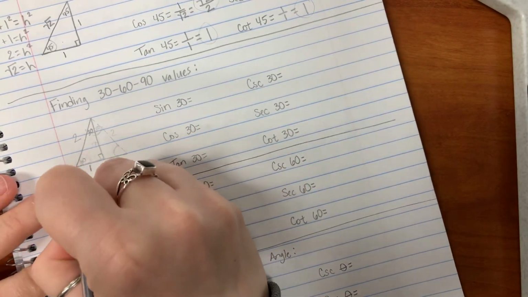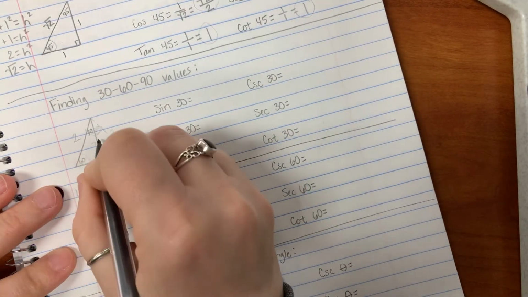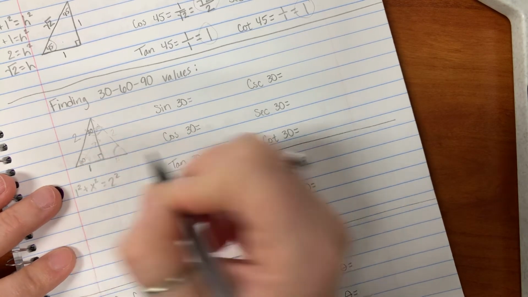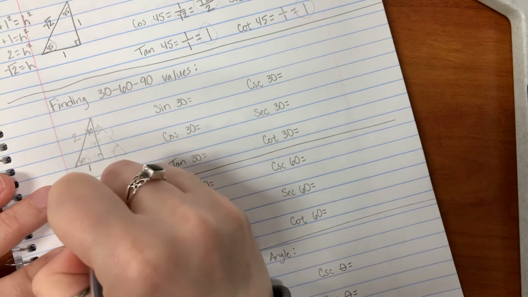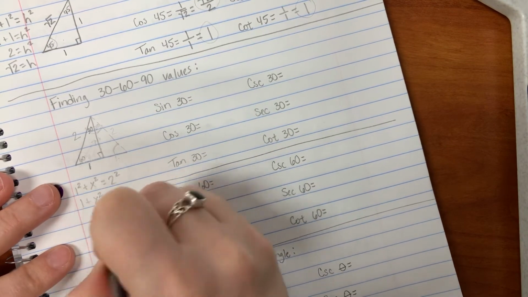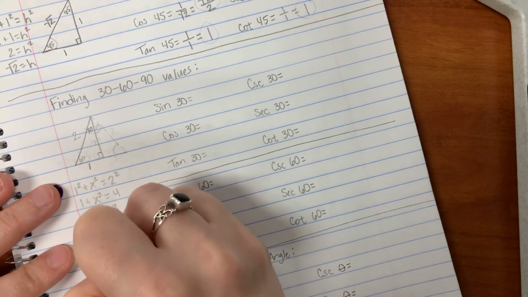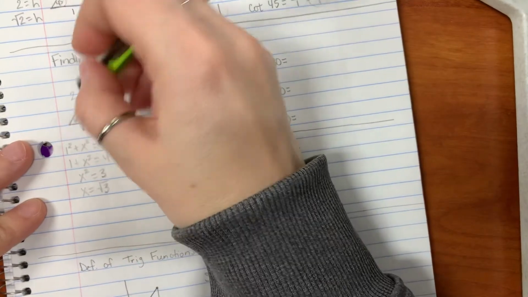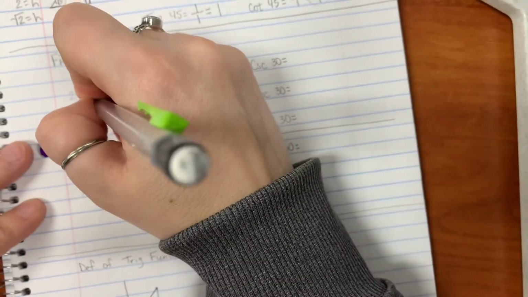So I've got 1 squared plus, I don't know this one, I'm just going to call that x squared, equals 2 squared. So 1 plus x squared equals 4. So x squared equals 3. So x is the square root of 3. So this value on this side is the square root of 3.